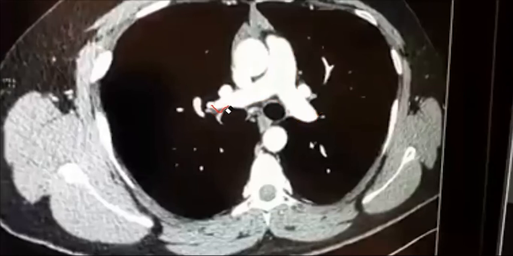So one important thing: this cross section part is very important, especially in diagnosing pathology like pulmonary thromboembolism. So let me give some demo about that.